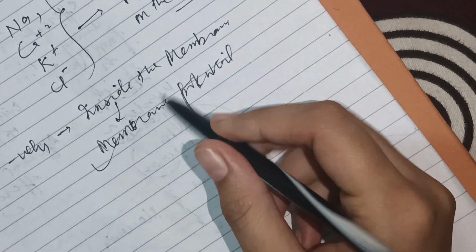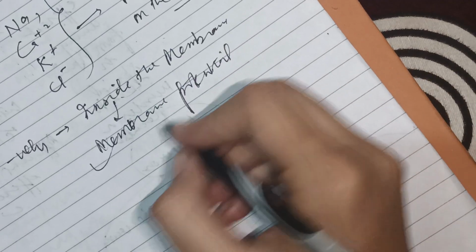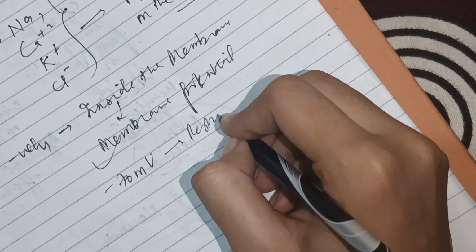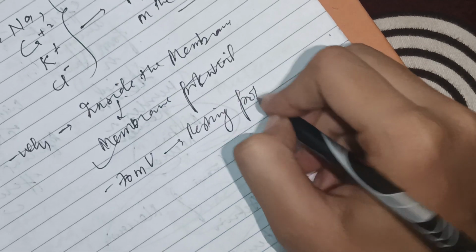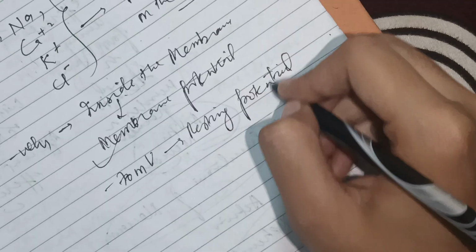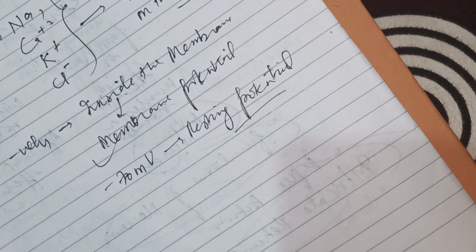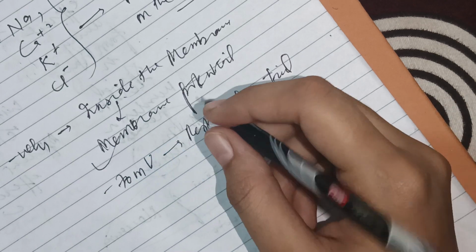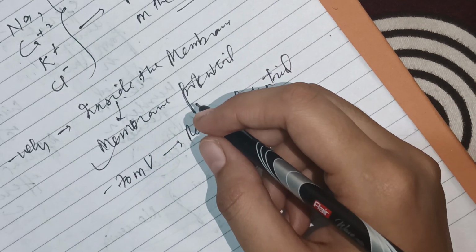It displays a membrane potential or resting potential of minus 70 millivolts. Membrane potential is also called resting potential. The magnitude of the potential difference is measured in volts or millivolts.